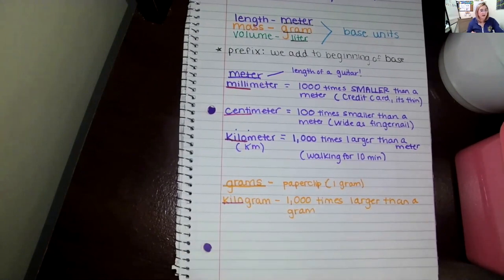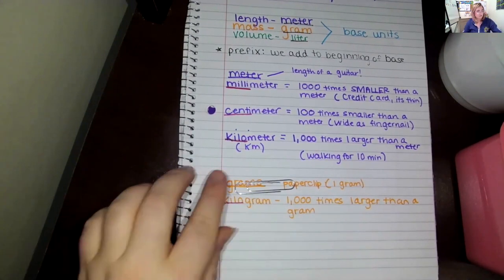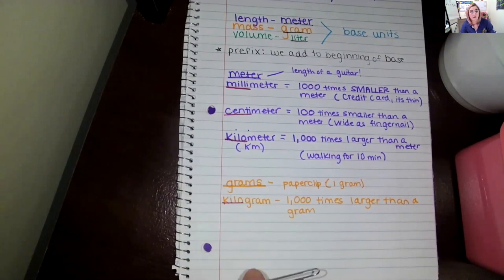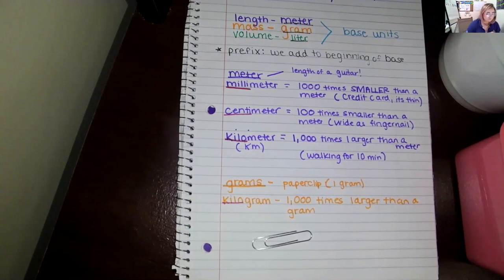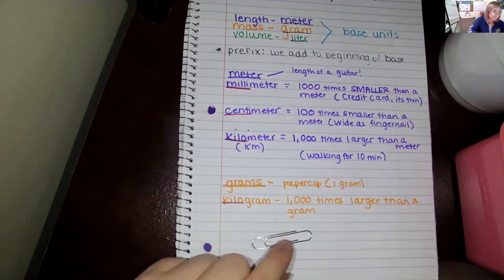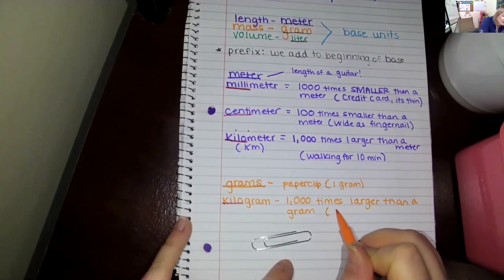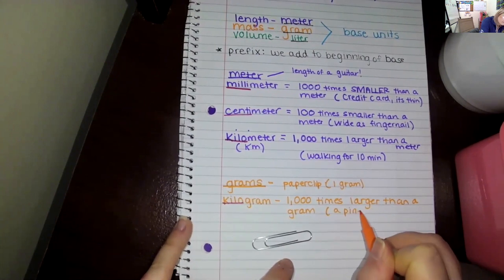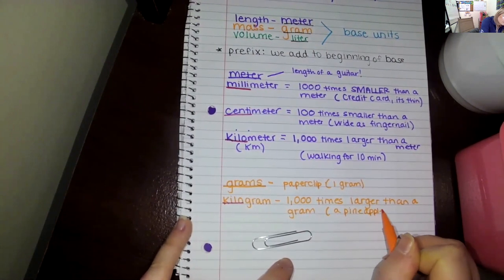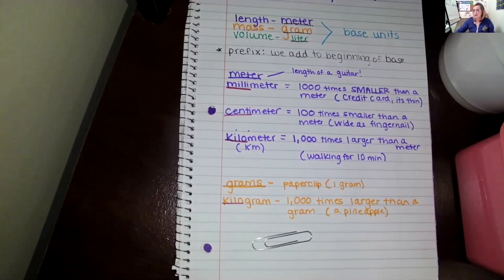So what that means is if I had 1,000 of these paper clips right here, 1,000 of them, that would be 1 kilogram. You want to know what is about as heavy as a kilogram? A pineapple. That has the mass, I should say, of about 1 kilogram. So think of something around the size or weight of a pineapple. Yum. Now I'm getting hungry, guys.